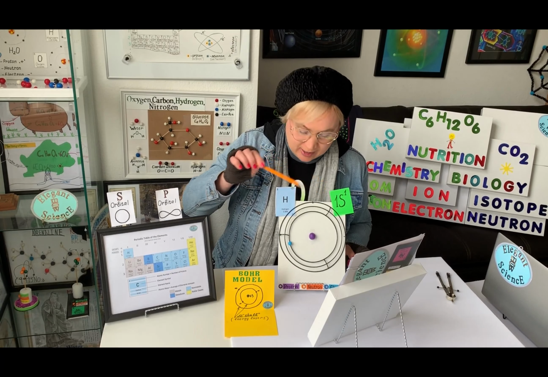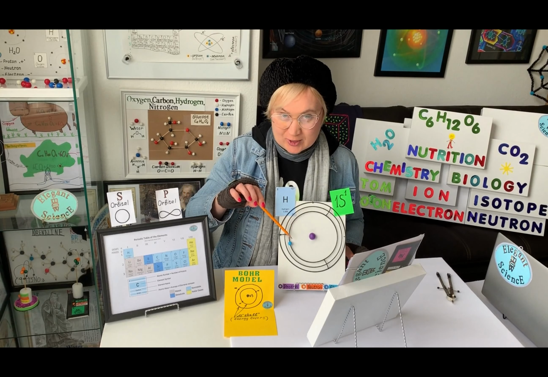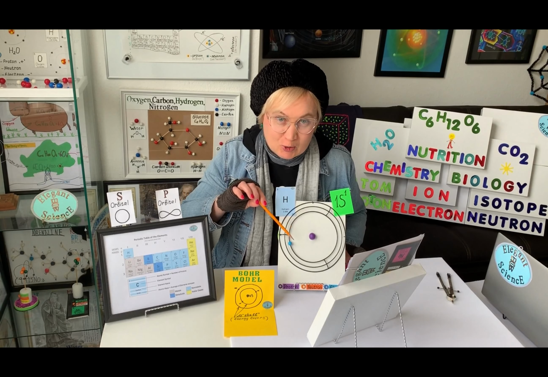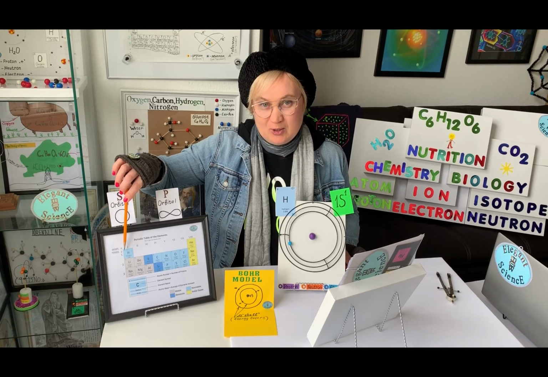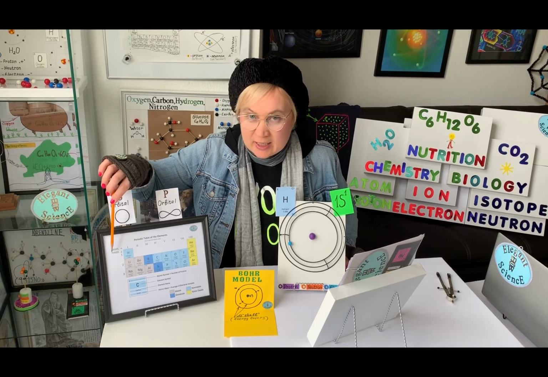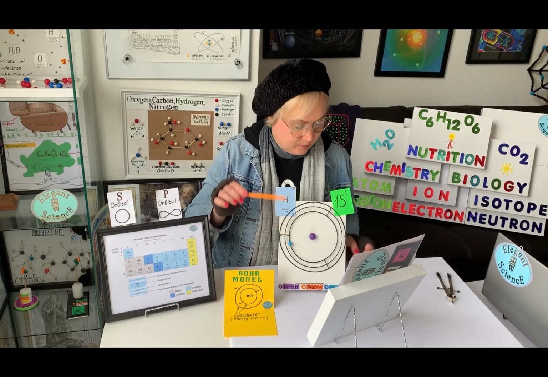The first 1 corresponds to the first electron shell our electron is on, which in turn corresponds to the period our element is in on the periodic table. Hydrogen is in the first period, so we get the first electron shell.